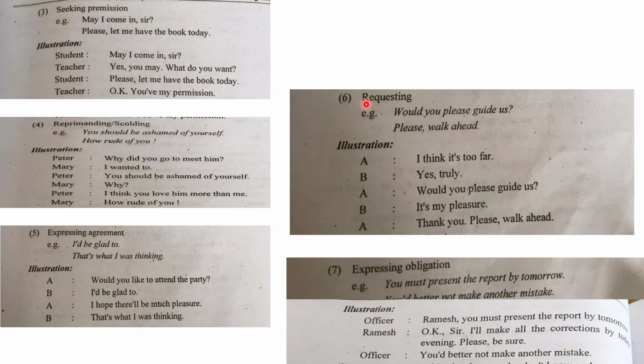So the sixth type is requesting. For example, would you please guide us? Or please walk ahead. So it can be questions or like statements as we discussed earlier.